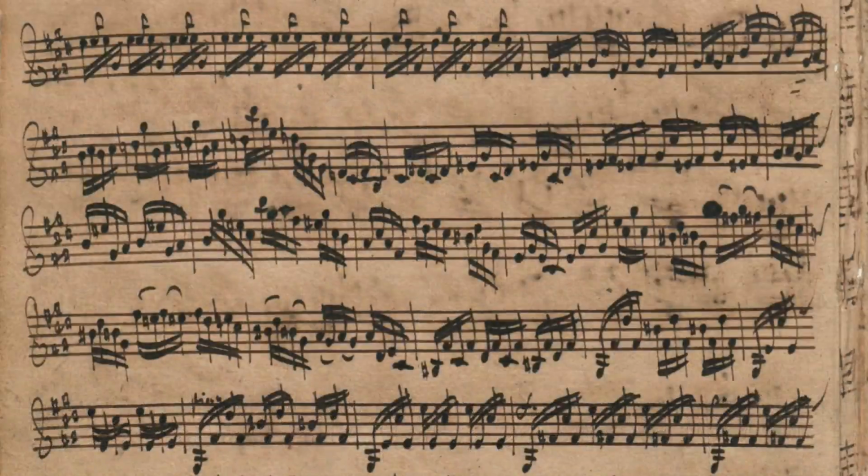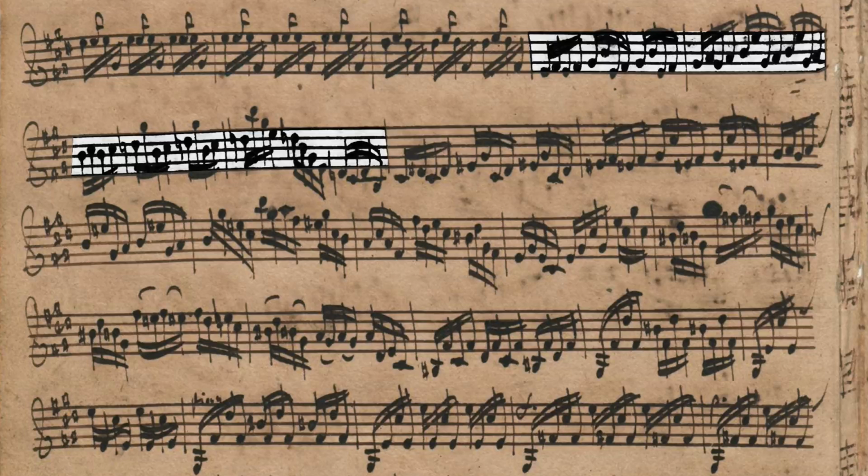Other contrasts of register present themselves as the piece progresses. In the next passage, a new motive coalesces around fragments of the previous material that starts near the bottom of the violin's range, then slowly makes its way across the strings to spill over again and again.